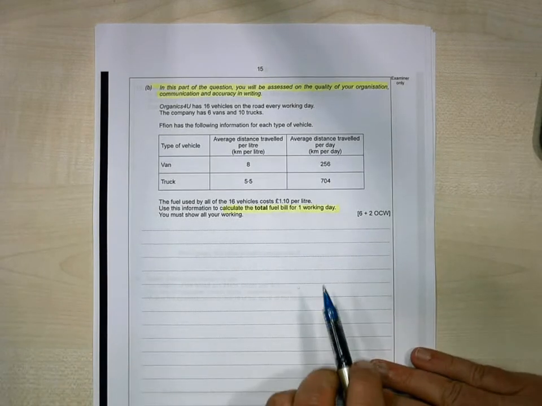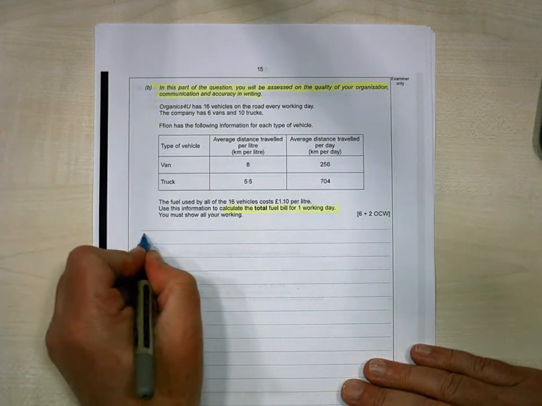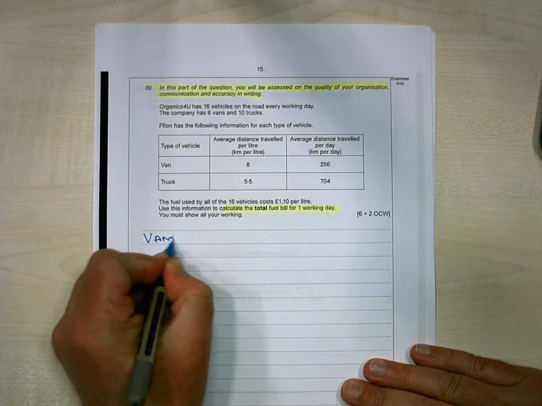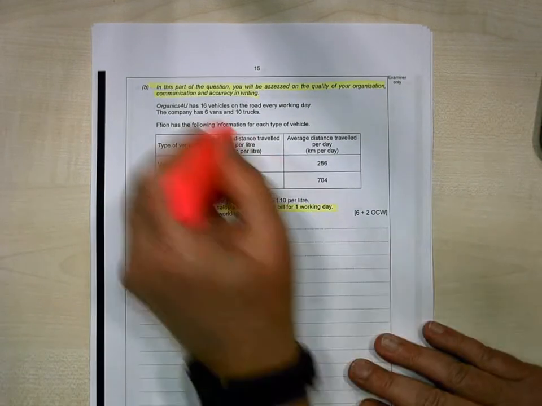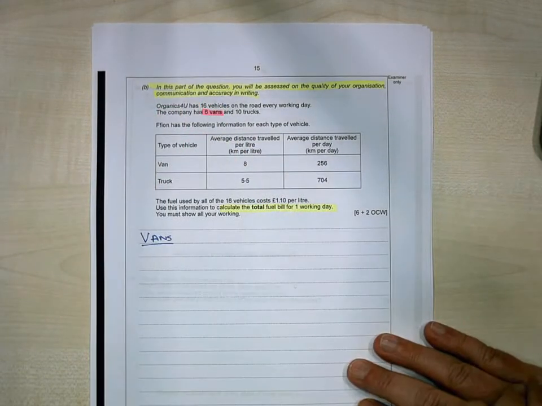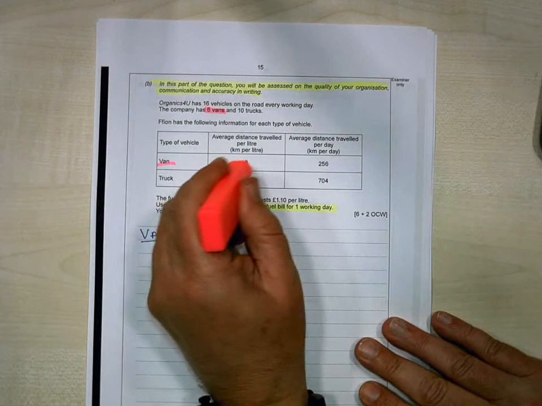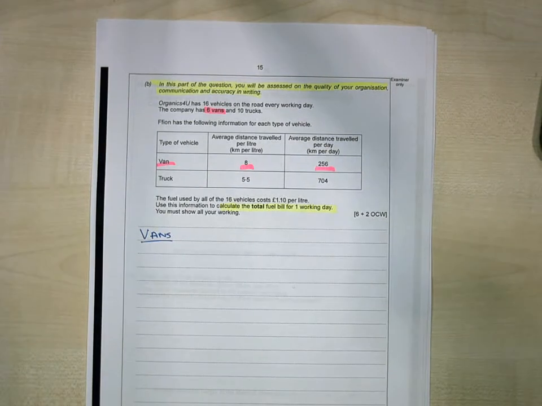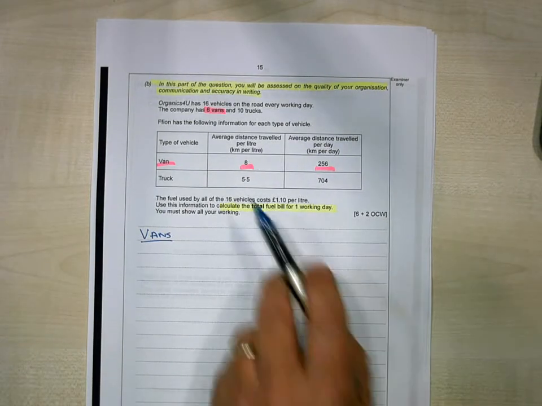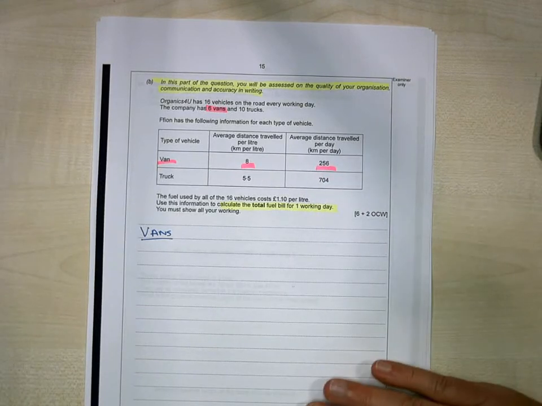Well, let's separate vans and trucks. What do I know about vans? I know they've got 6 of them, and I know that the fuel consumption is 8 kilometres a litre, and they travel 256 kilometres in a day.